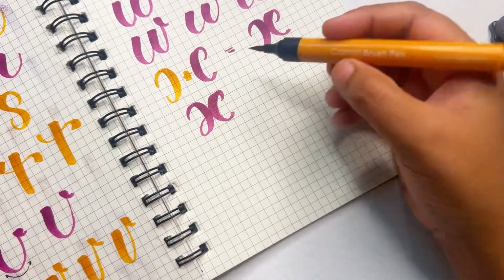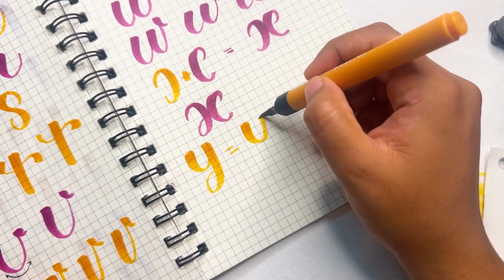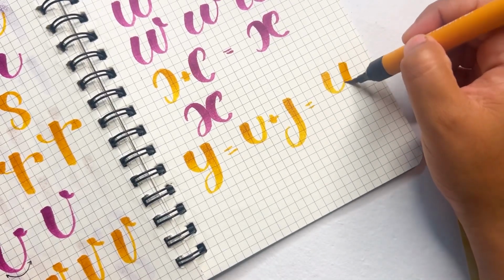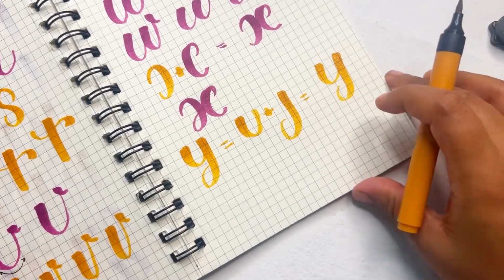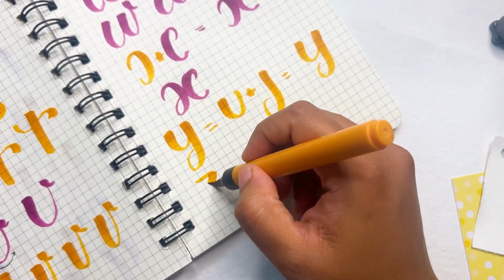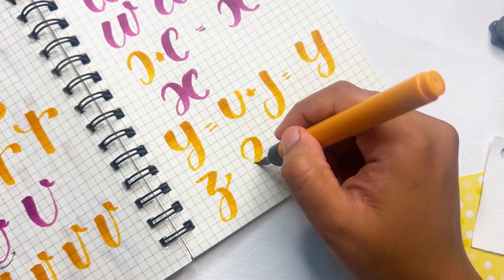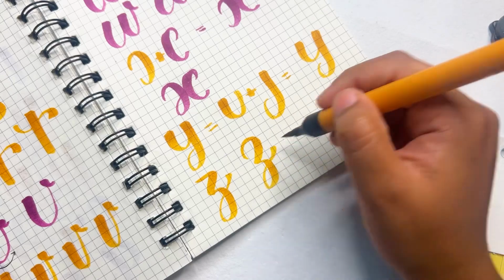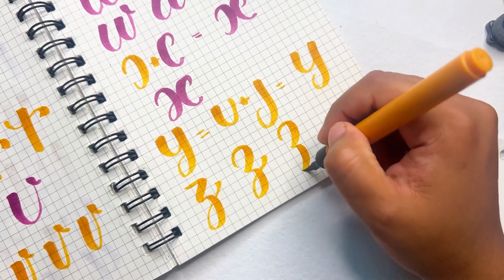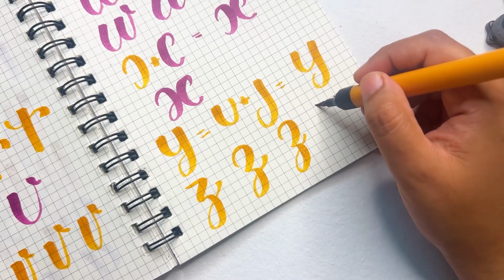So this is X. Now let's move to Y, and for Y you have to add an underturn and a descender. So this is how Y looks. Now Z. Z has something to do with two C curves like this, and then add one more end curve to that. This is how you can make Z.